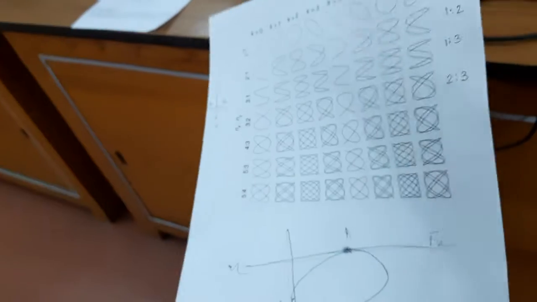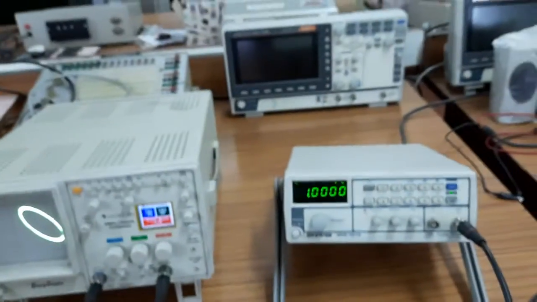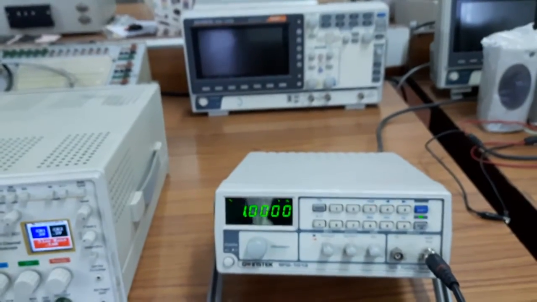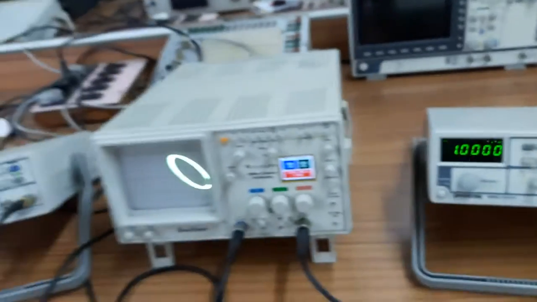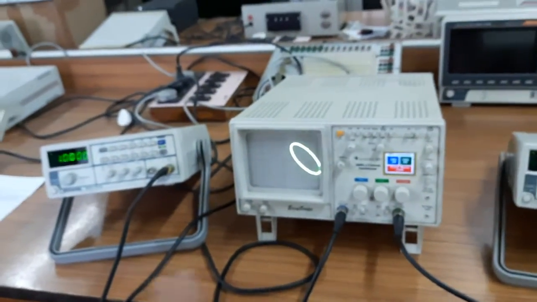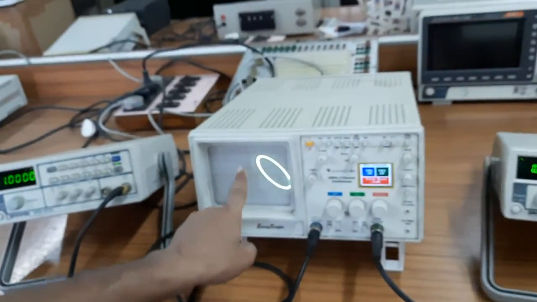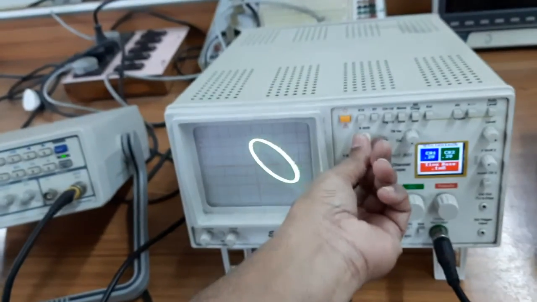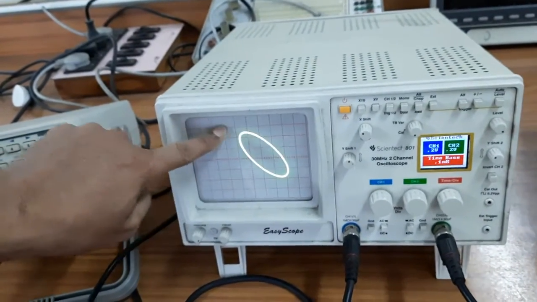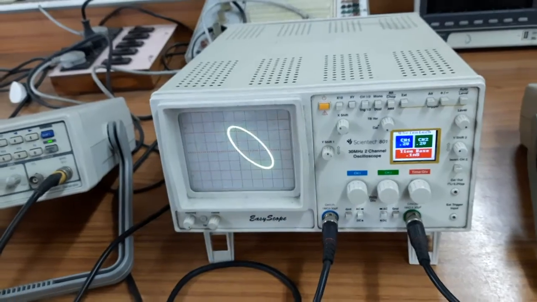So the Fv, which was unknown up to this point, is now known. Both are 1 kilohertz. When both frequencies are equal, only then a circle or an ellipse may appear, because here 1 point and here also 1 point is cut.